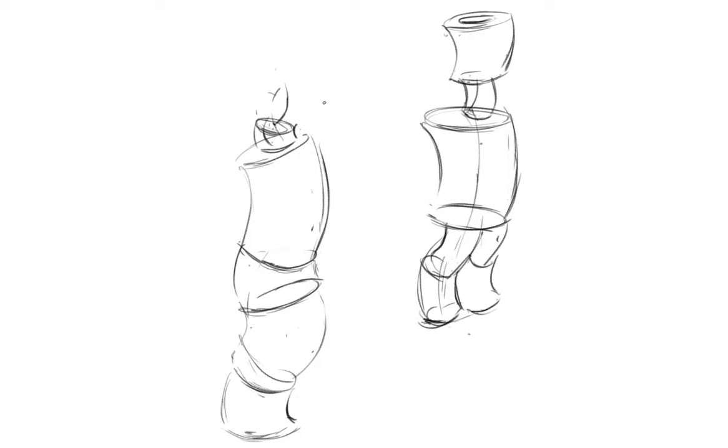So I want to put in a little point of rest. And then here's the neck column. And here's the head sitting on top of it. And we can keep it really nice and simple.